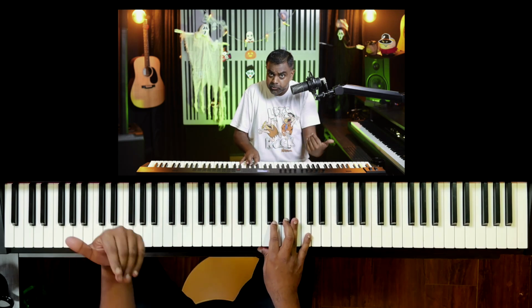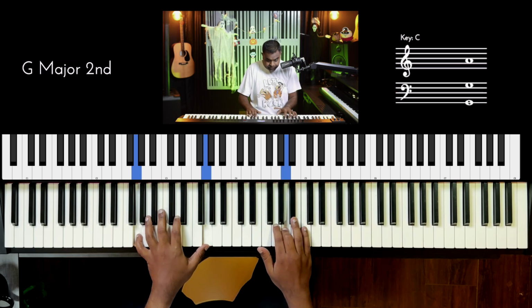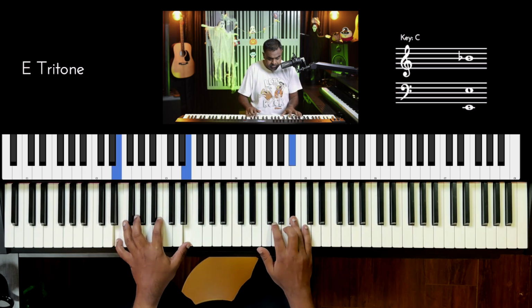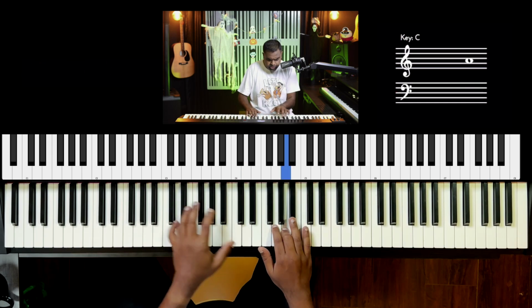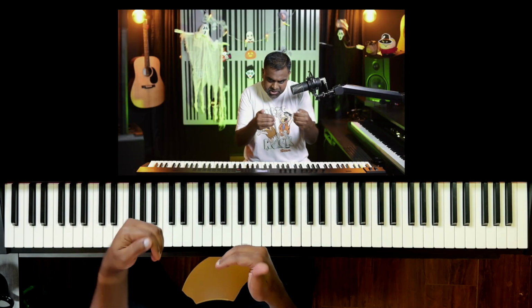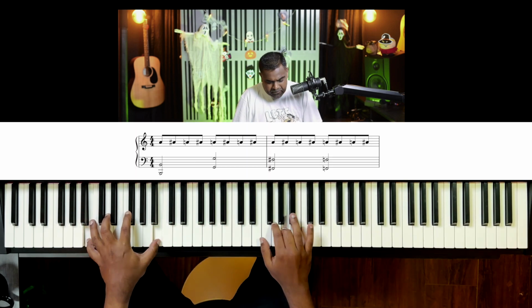If ever you're using the pedal, make sure to lift it between bass movements. Lift, lift, lift, lift, lift. You don't have to lift it at the time of playing. You can even let the notes merge into each other, but then lift it so that it declutters. See?